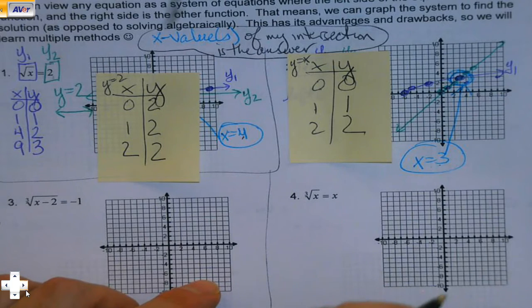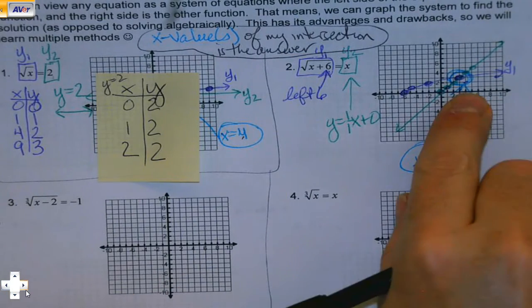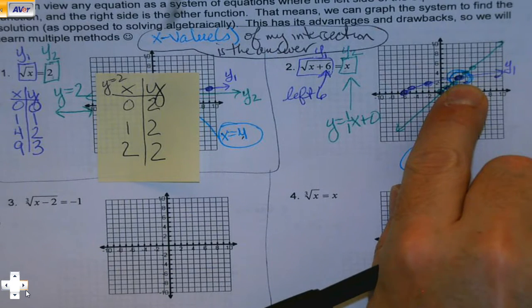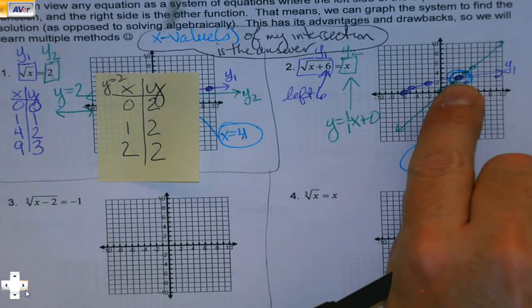Any others before we jump to our next one? Because we're going to twist things just a little. What's that? That's just me drawing an arrow with my blue here to where that intersection point is.